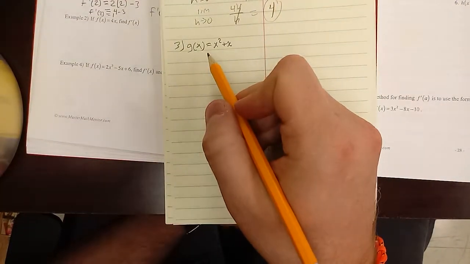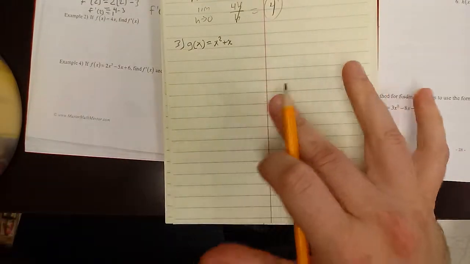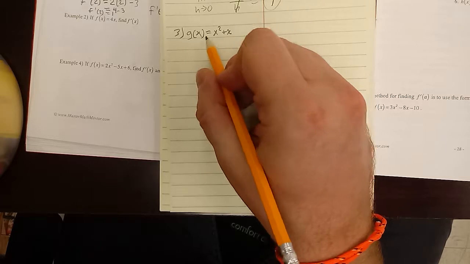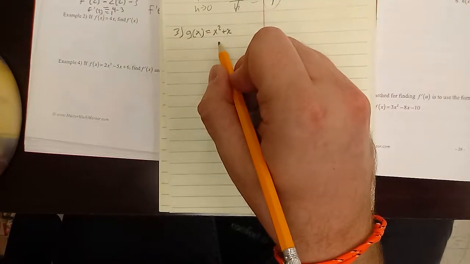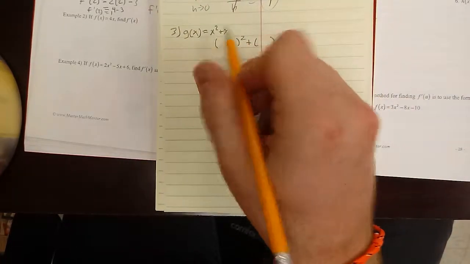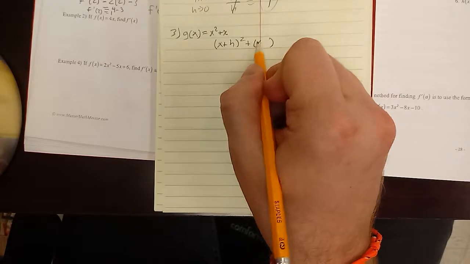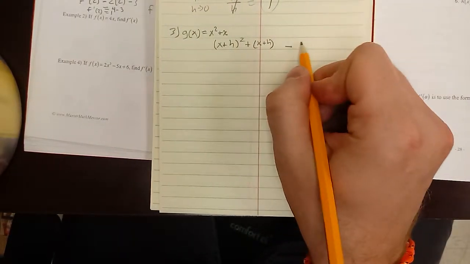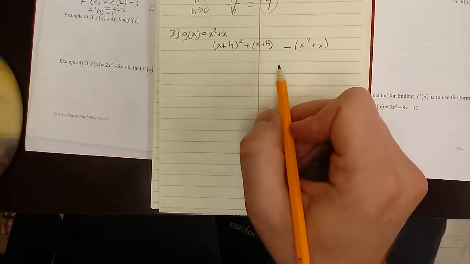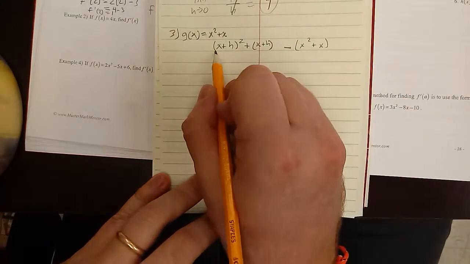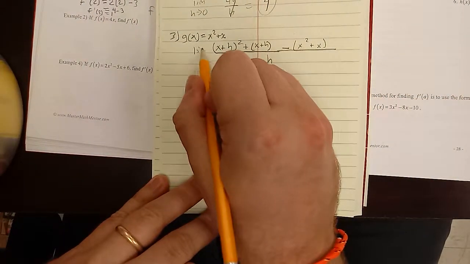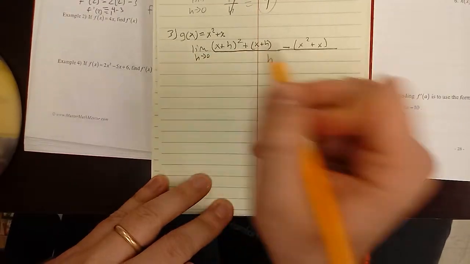So this one says g of x is equal to x squared plus x. So if we apply the definition of the derivative, then we'll say g of x plus h at the beginning. So we're going to be plugging in x plus h in its place, minus f of x, so x squared plus x. And I do recommend parentheses so that we don't lose the negative, all over h, and then the limit as h goes to 0 needs to be out front.